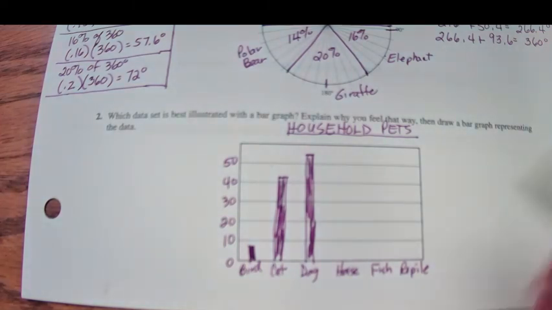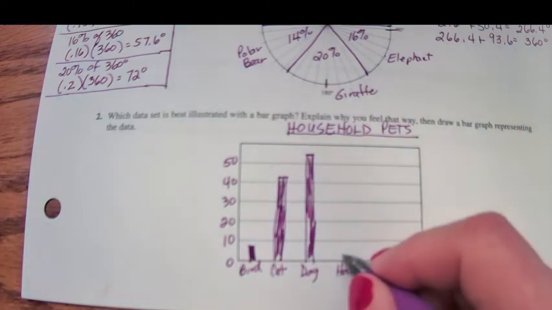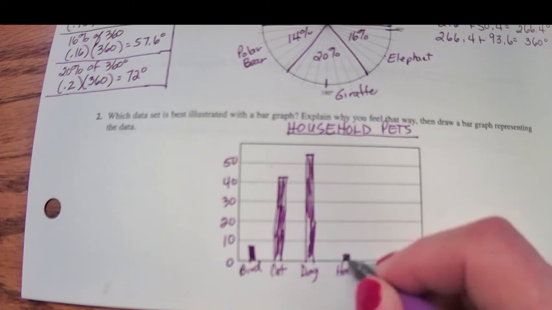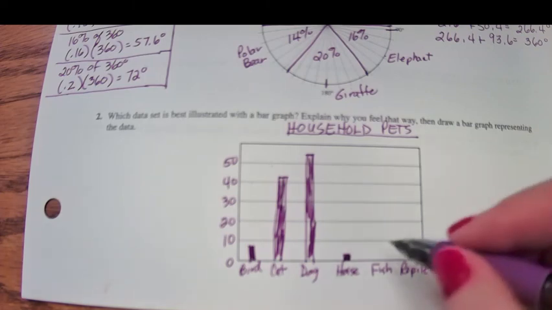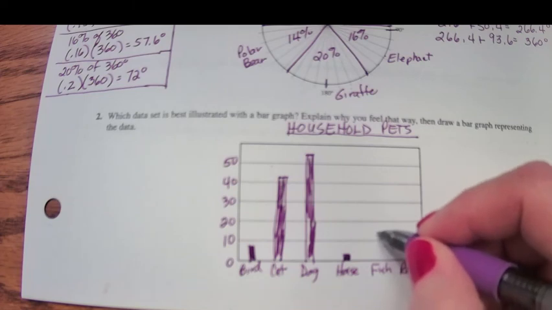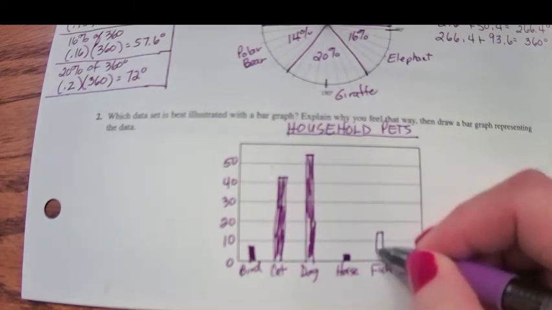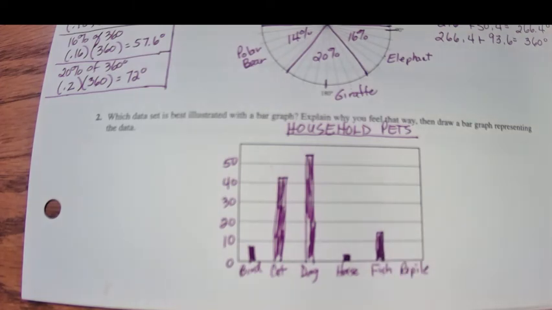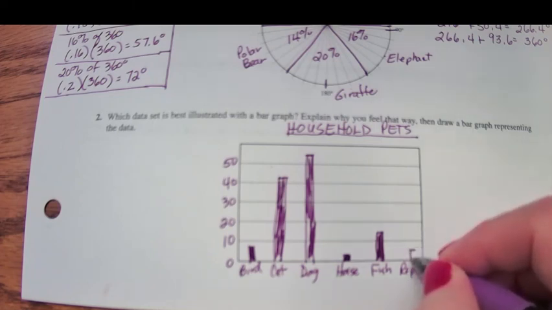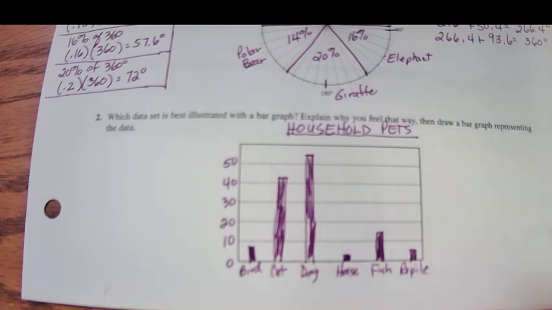Horses. Only 2.5% of the houses have horses, so about a quarter. 2.5 of 10 is there. Fish is 13.6, so a little more than 10, not quite 15. Maybe to there. And reptiles, snakes, I guess, iguanas, 4.9, almost 5. So that would be my bar chart for percentage of household pets.